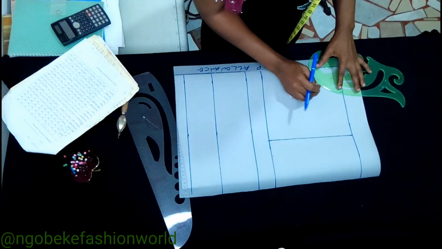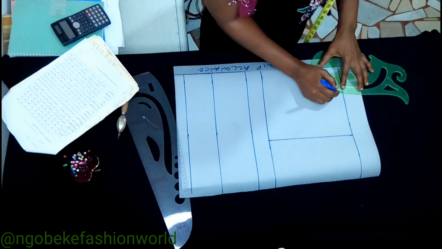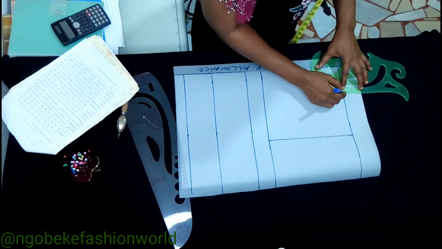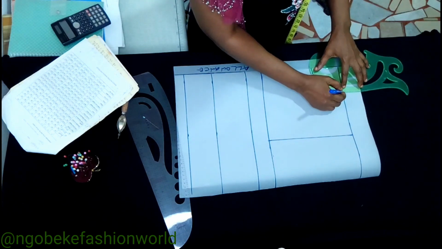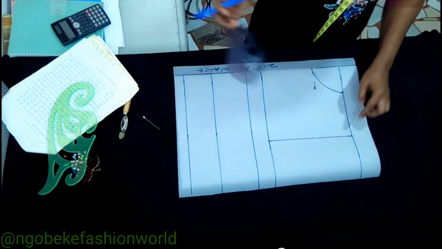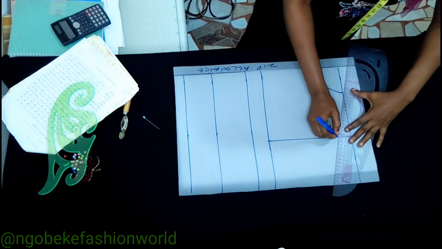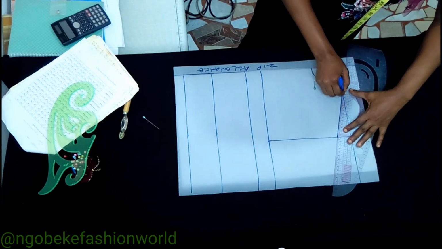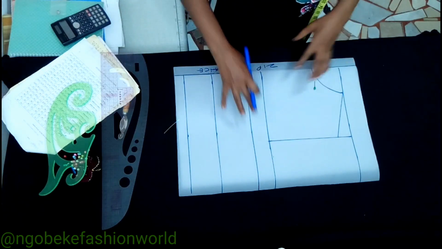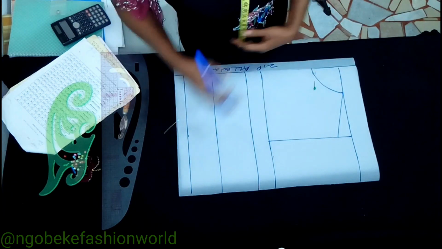So I'll connect using my armhole curve. Okay, so now I'm not going to connect the shoulder slope I marked the other time, which is 1.5. Okay, so we understand up to this point. So now my horizontal measurements, I'm not going to apply it here.